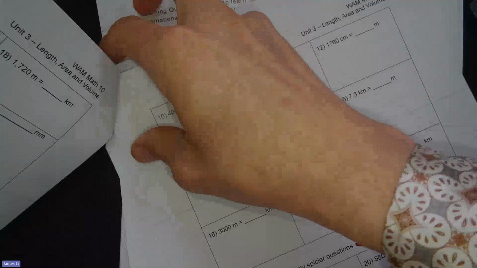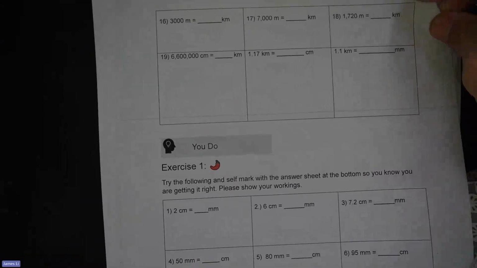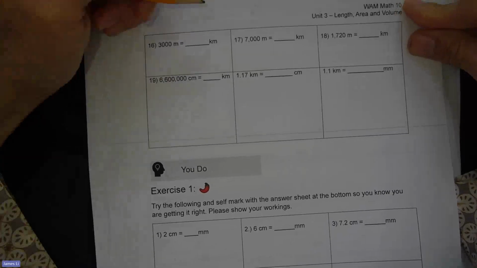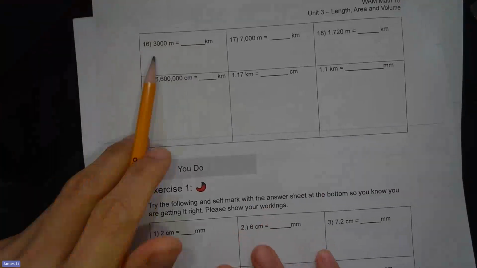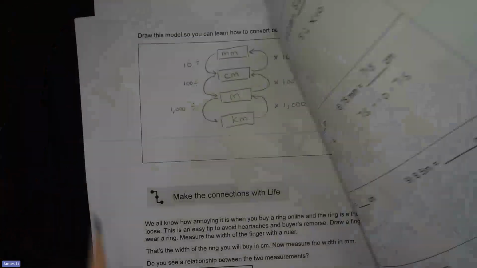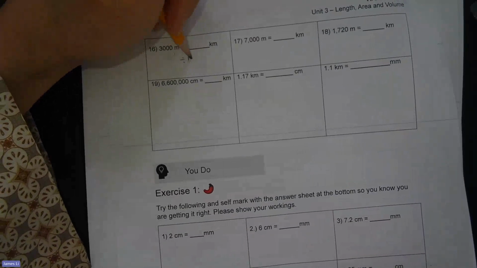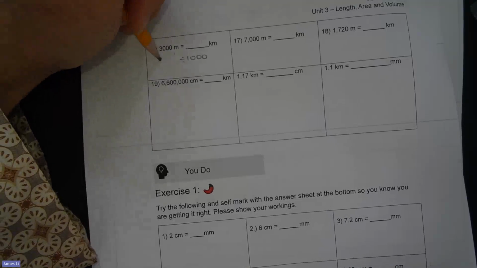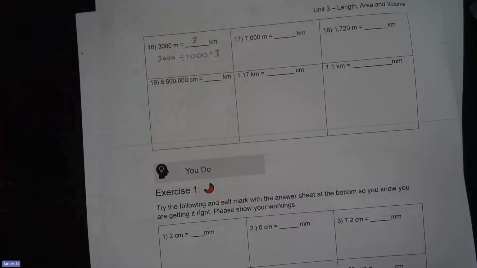So I'm going to do a few more where it could be a little bit more challenging, okay? Number 16 is still quite unspicy, 3,000 meters to km. So meters to km, right? And that's my conversion. Meters to km, divide by 1,000. So I'm going to write divide by 1,000, okay? So 3,000 divided by 1,000, I will get 3 kilometers.